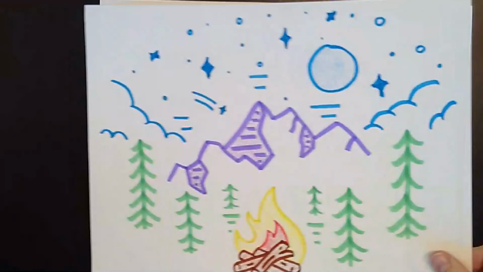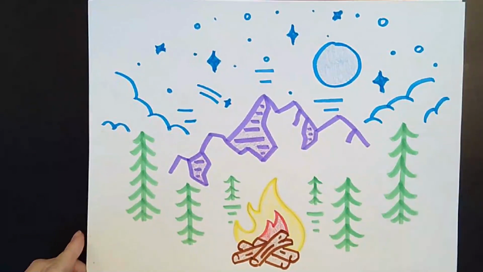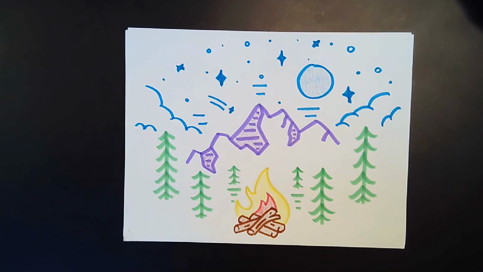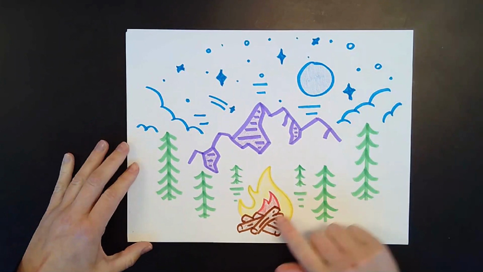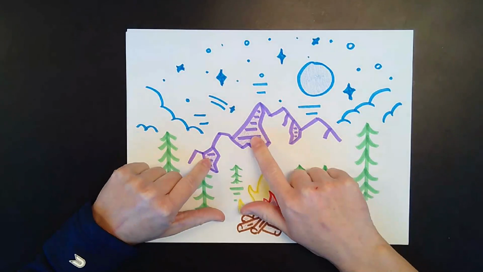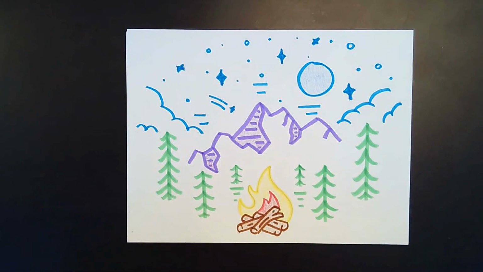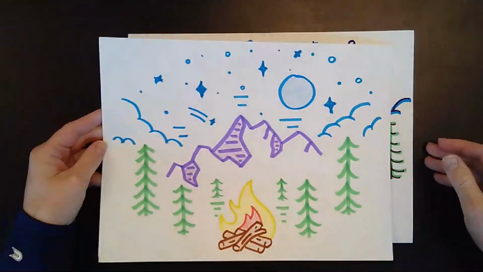I'm going to put my original example back up because it's prettier. So, finish outlining. And if you're done outlining, you can take your crayons and color in the campfire. You can color in those sections of the mountain with the horizontal lines, and then you can color in the moon. But if not, then it's just going to be outlined, and it still looks cool.